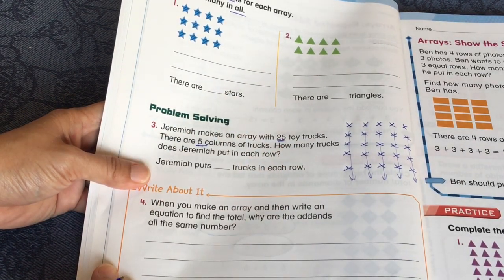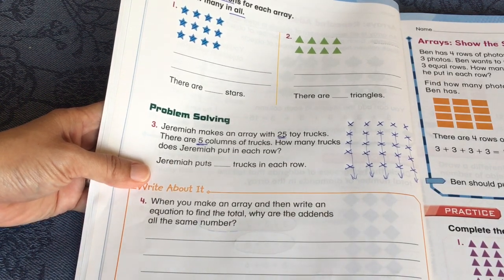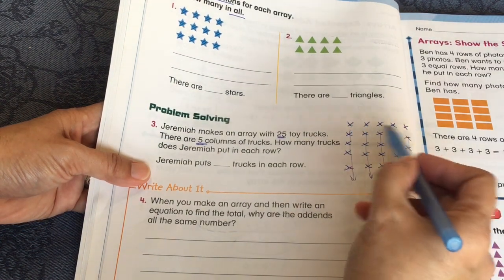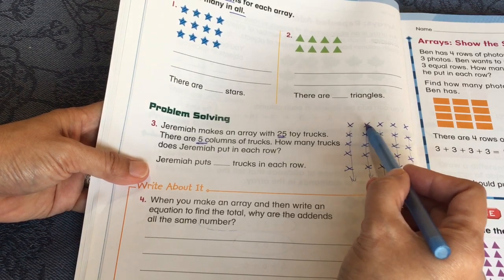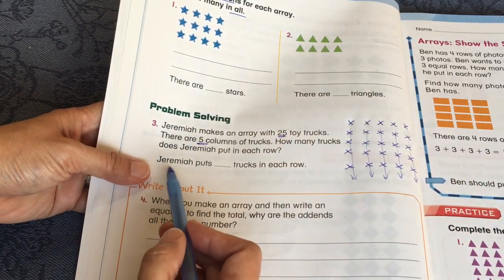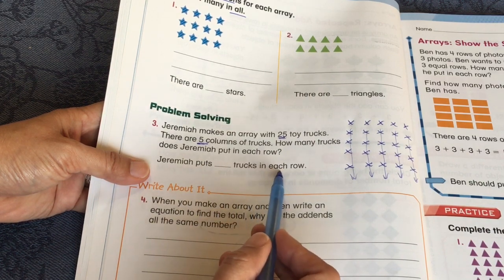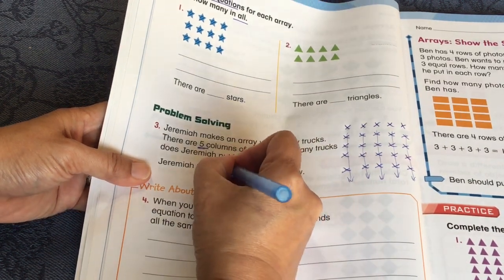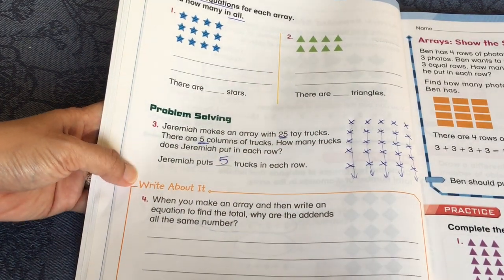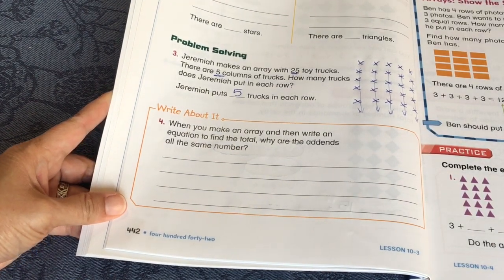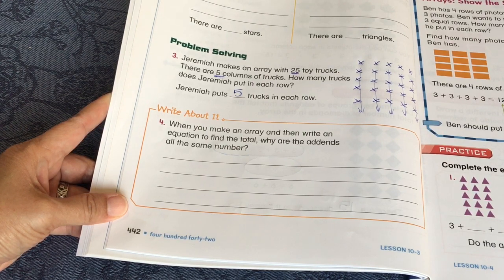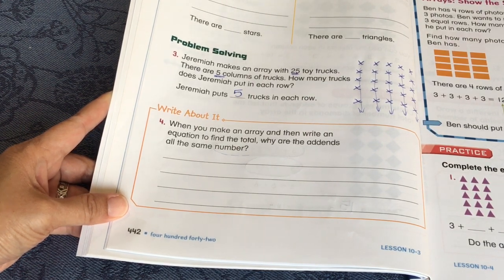Now I can find out how many trucks are in each row. So now I'm going to look at it a little bit differently, going across for the rows. And in each row there is 1, 2, 3, 4, 5. Jeremiah puts 5 trucks in each row. So there we have it. Write about it, the last part here. When you make an array and then write an equation to find the total, why are the add-ins all the same number? So here's my example.